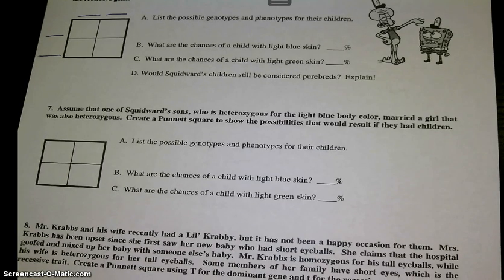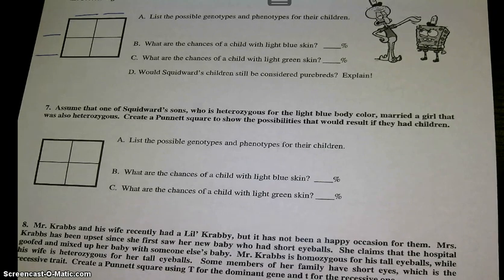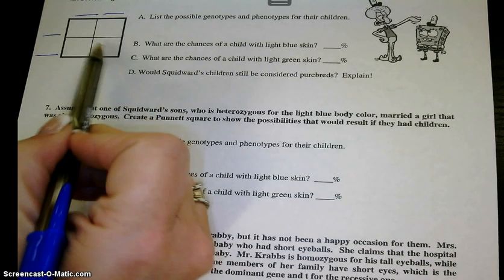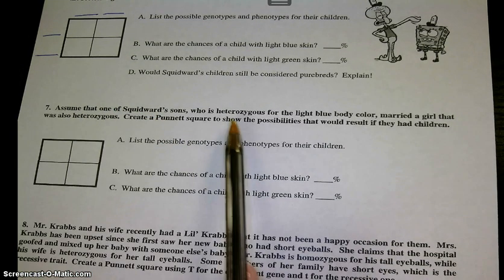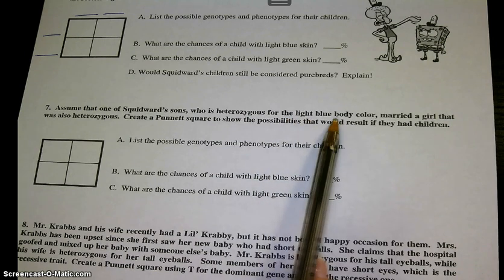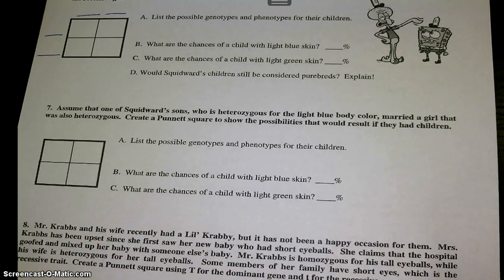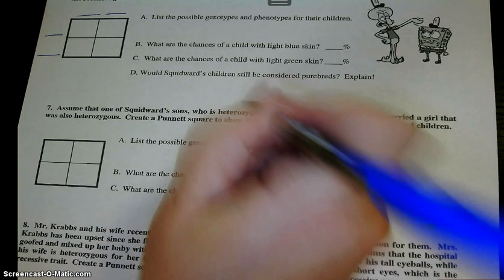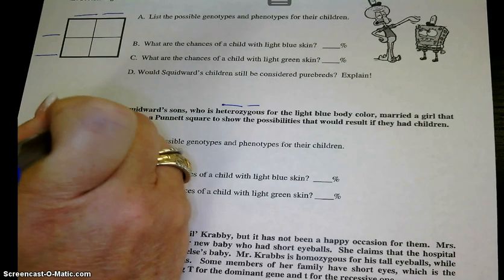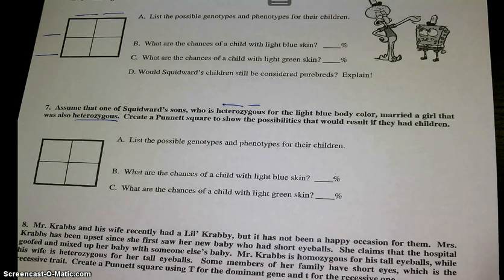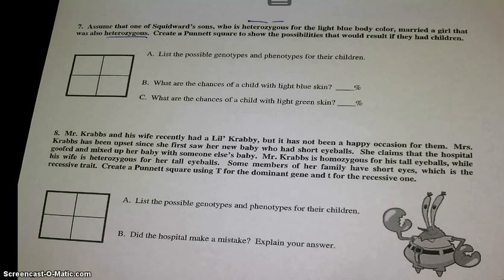Number 7, assume that one of Squidward's sons is heterozygous for the light blue body color. They married a girl that is also heterozygous. They want you to create a Punnett square for the possible offspring for those children. So you're going to fill in the Punnett square and do number 7.